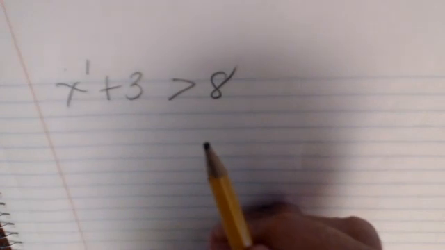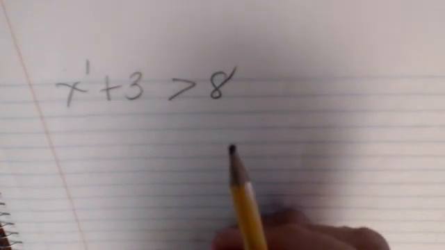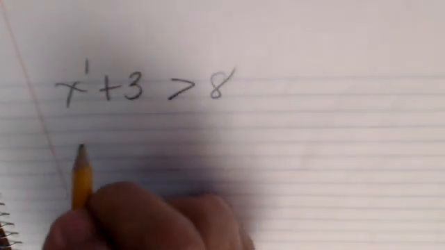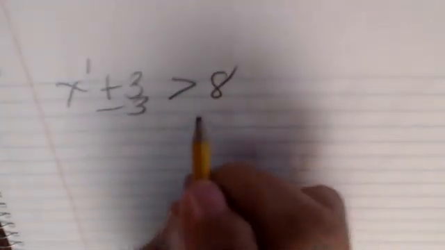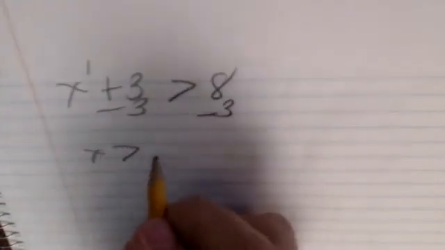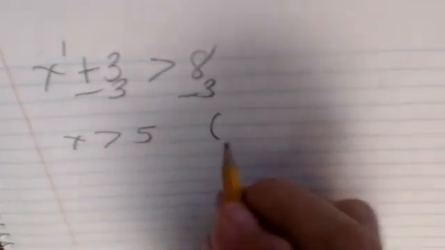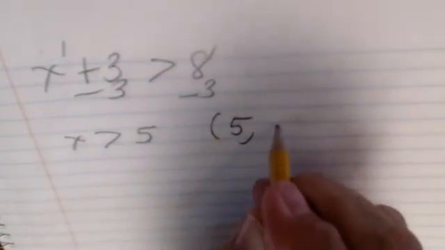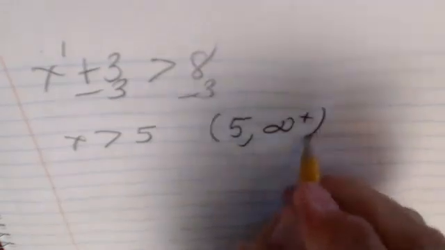We're going to do the same thing we did with the others. We're going to add, subtract, multiply, divide. So in this particular case, I'm going to subtract 3 from both sides. So x is greater than 5. Okay. So my answer, if I put it as an interval, I'm going to do parentheses 5, and I go to positive infinity.